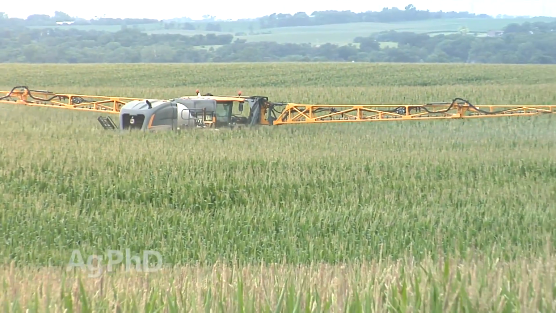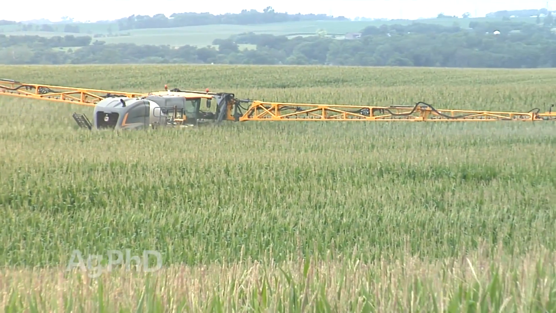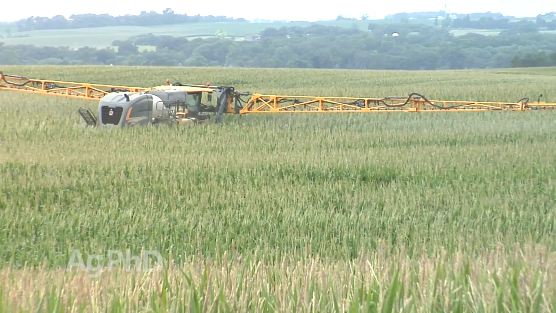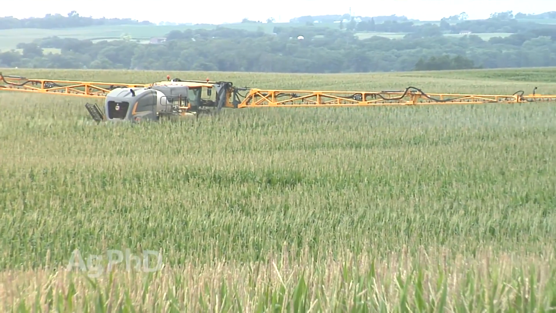Yep, so again, use small spray droplets, try to use a little bit more water, maybe a little bit more spray pressure, and spray at the right time. You don't want to be out there when there's a whole bunch of dew on the plant. There are just a few little things you can do to get more effectiveness, more bang for the buck out of the fungicide you're going to spray.